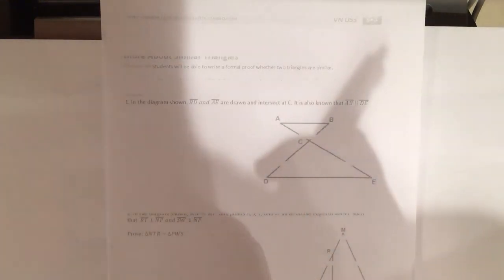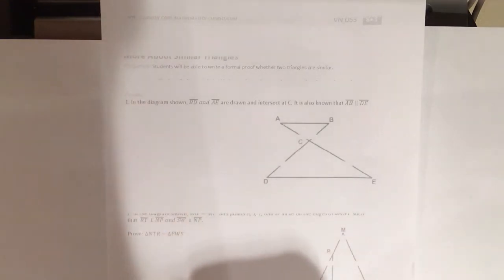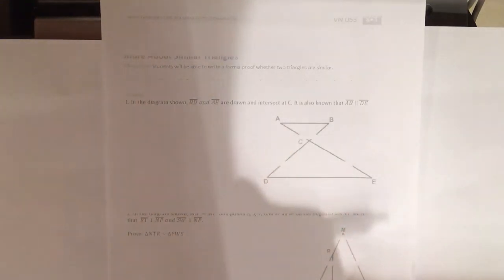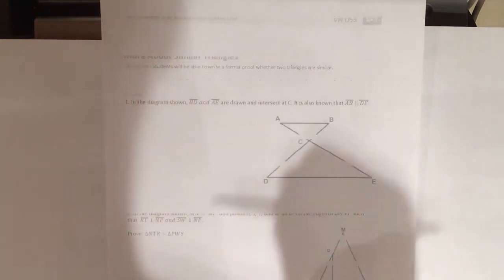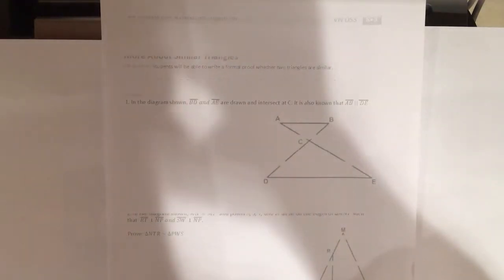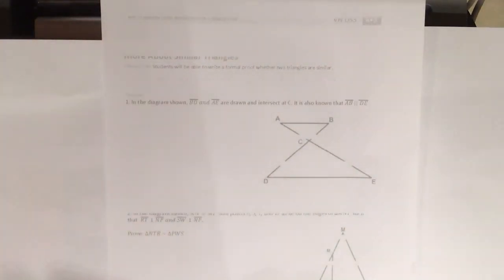Hello. Today we're going to talk about proofs with similar triangles. Unfortunately, I can't be at school today to make this video, and my printer ran out of ink, so it's a little light, but I think we can make things work out just fine.